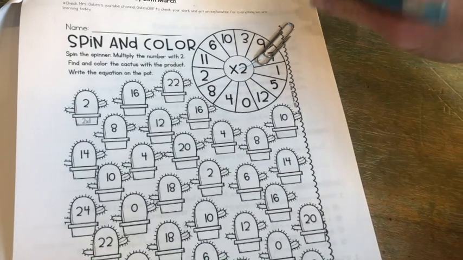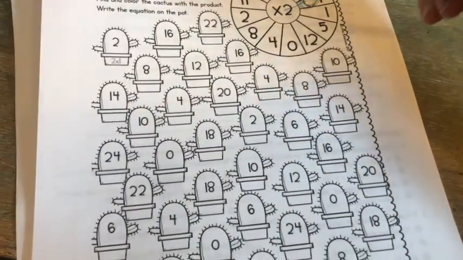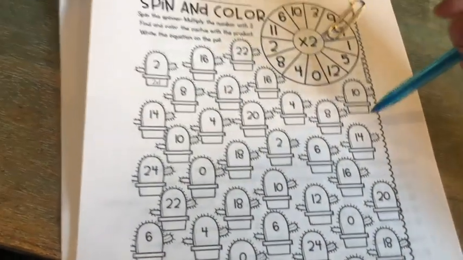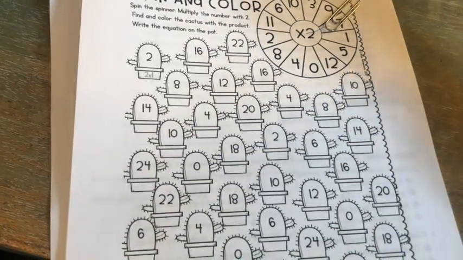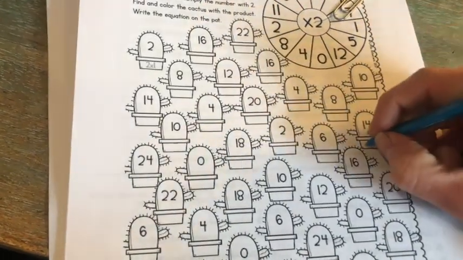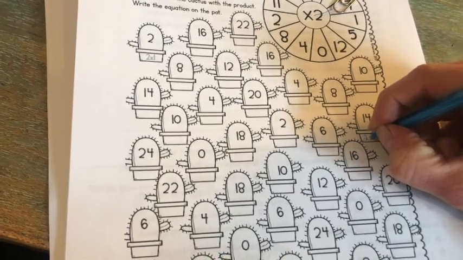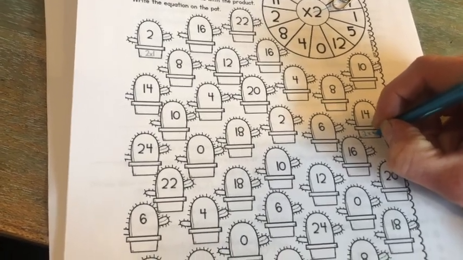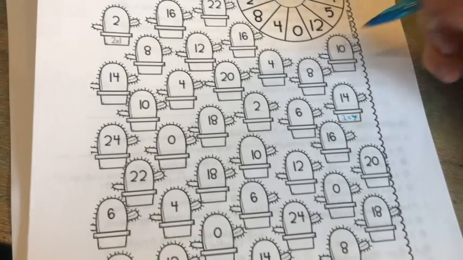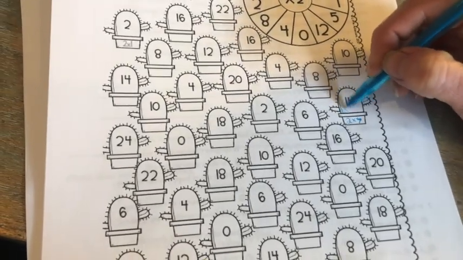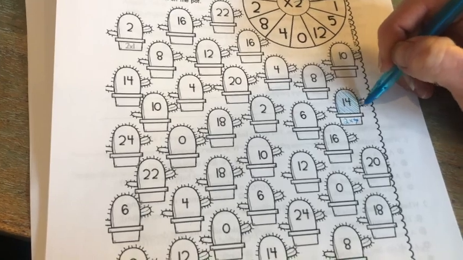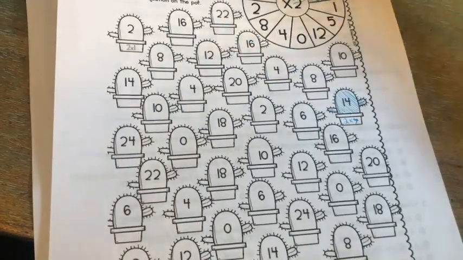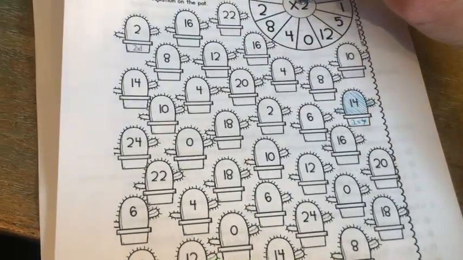Oh, so my spinner says 7, so I would go 2 times 7 is 14. So I'm trying to find a cactus that has 14. Oh, there's 14. And I'd write 2 times 7 is 14. And then I would color it in. And again, you're at home, you might have some nice colors you want to use for that. I have a pen, and that's what I'm going with. And then I would spin again.